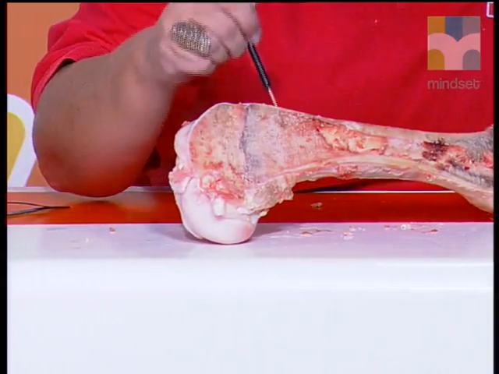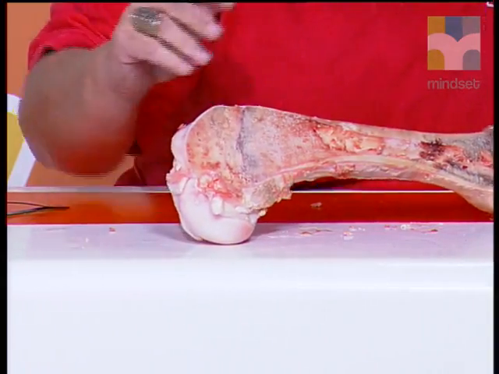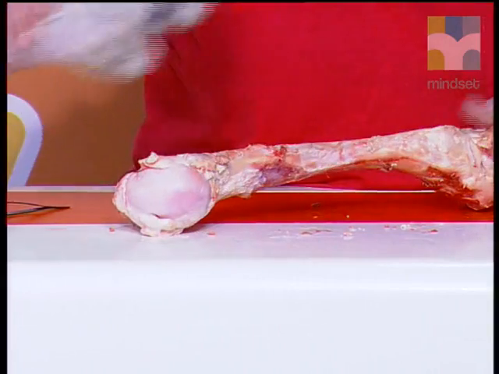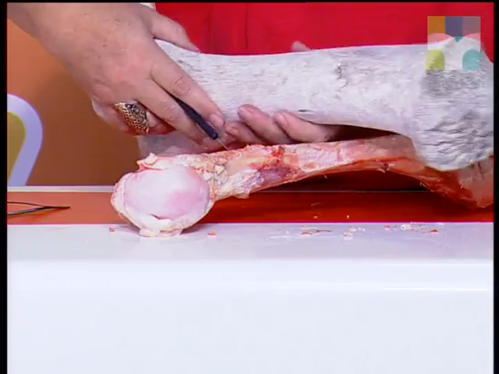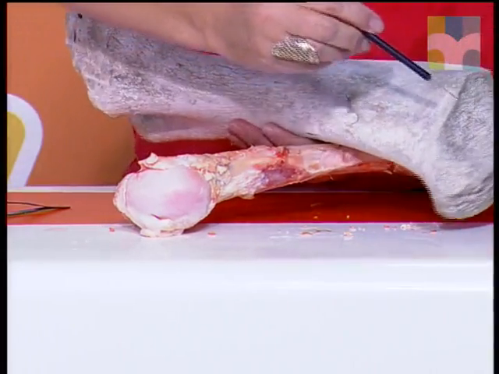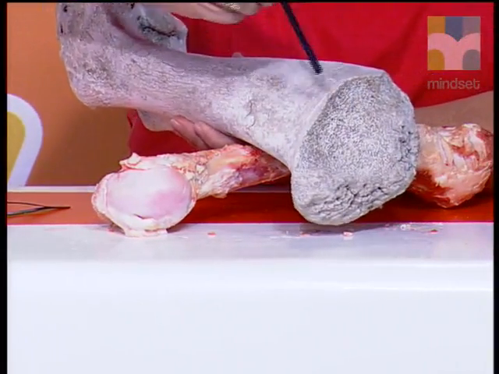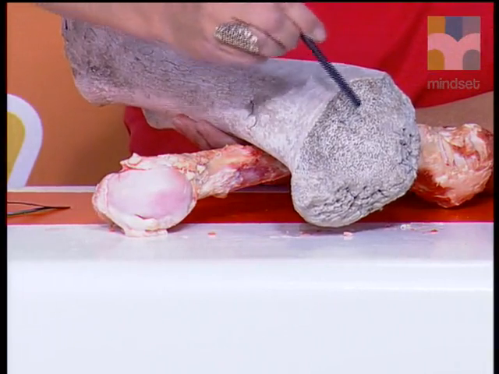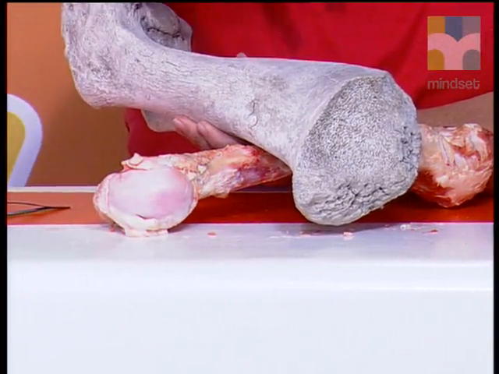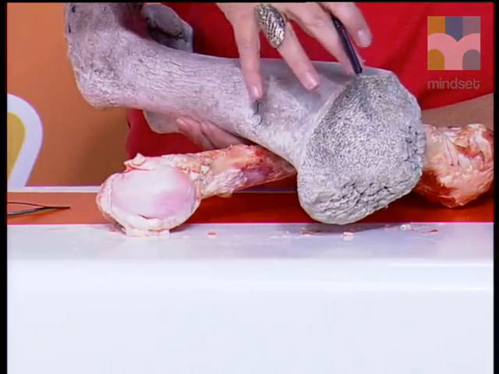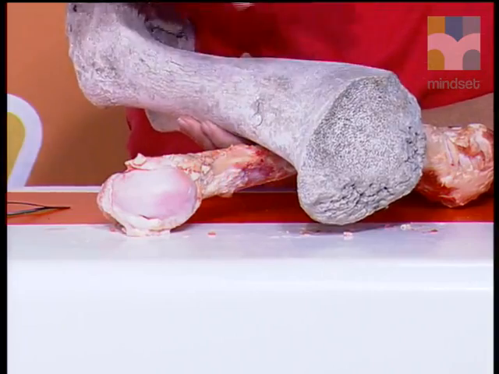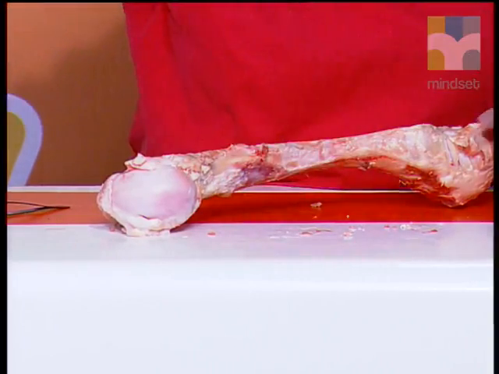At the ends, in our heads, we have spongy bone. I'm going to bring this one a little bit closer because you can see all the holes. We can see spongy bone much clearer there. It's far more porous, it's got far more holes in it, and it's not as strong as my compact bone.